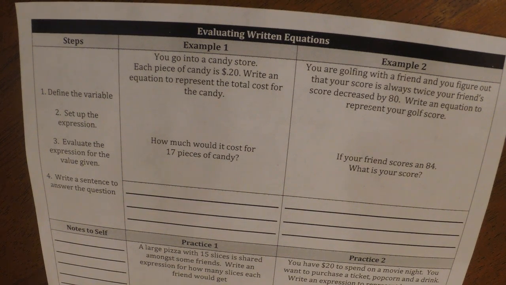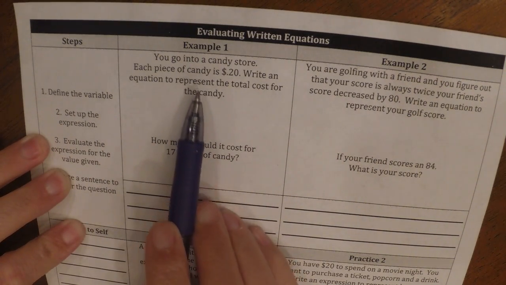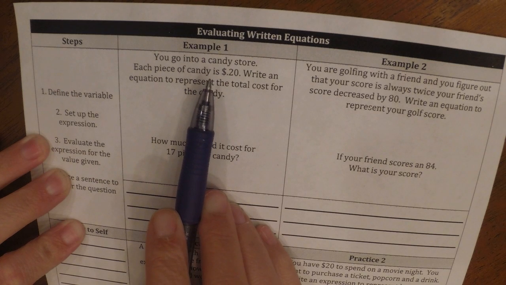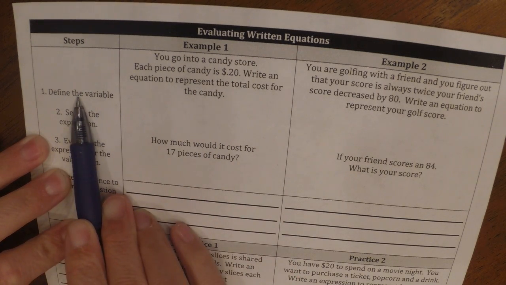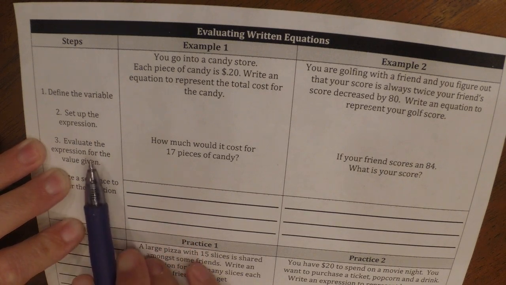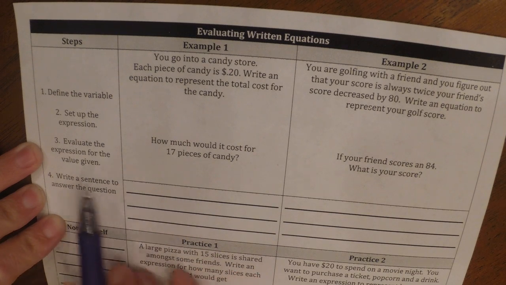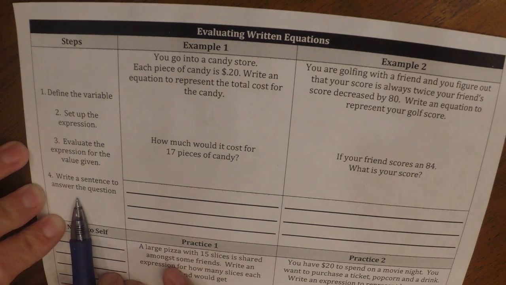Okay, if you're starting this video, it means that you've completed the practice on the front where you practiced writing expressions, because you want to be pretty familiar with that before you do this side of your notes. Okay, here's why. Now, instead of just giving you a phrase, we're going to give you a word problem. So you have to define your own variable, then set up your expression, and then we're going to evaluate this expression with the information they give us, and then write a sentence that answers the question.